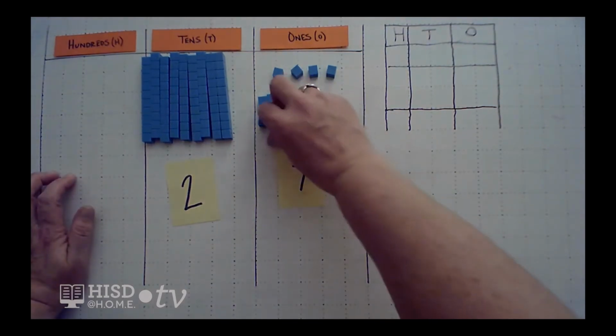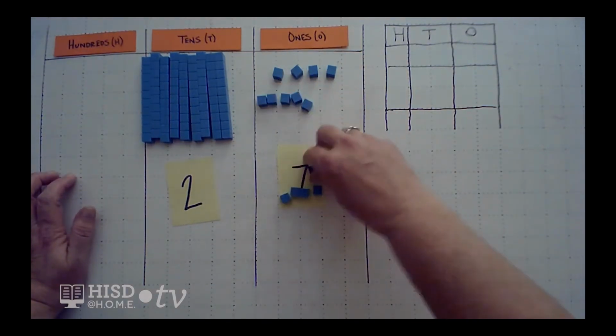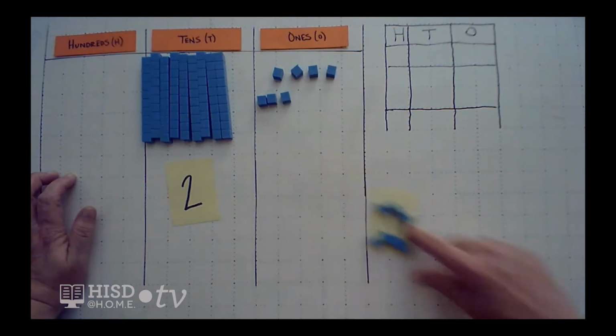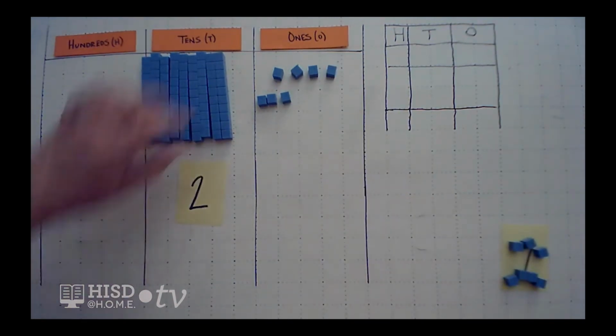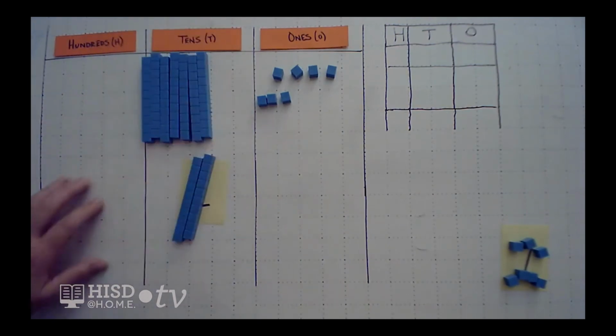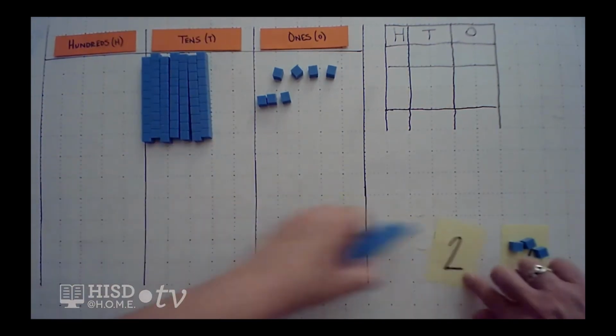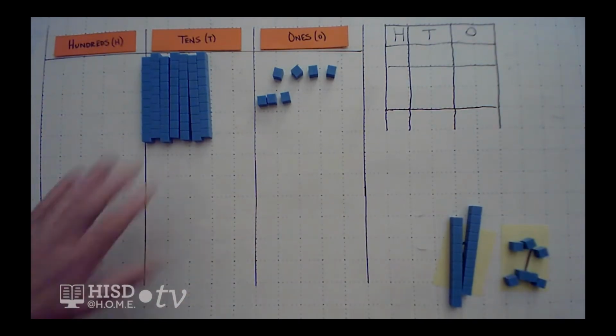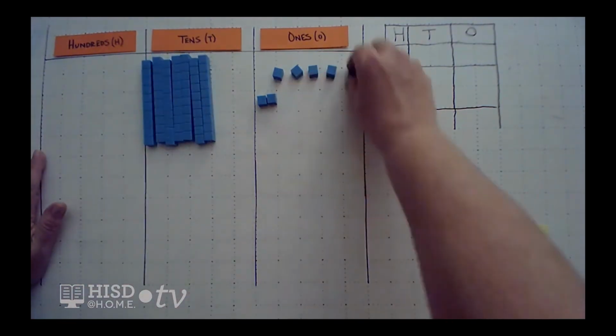So we're just going to put these 7 units on our 7. There's 5, 6, 7, and we can remove those. And then I need to take 2 longs and put those here, and we will remove those as well. So I've removed the 27 to the side. So what does that leave me with?